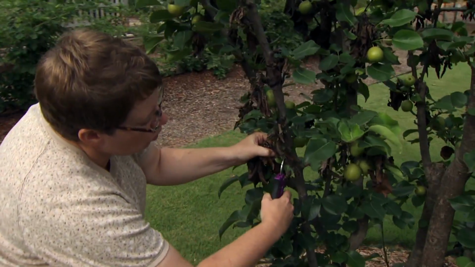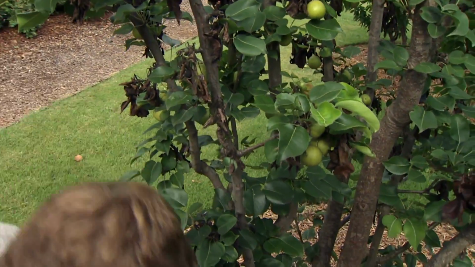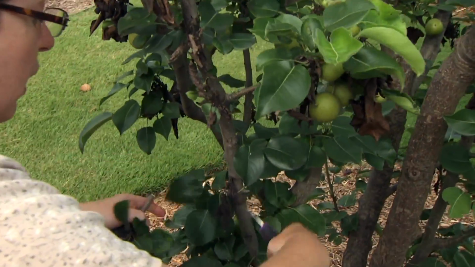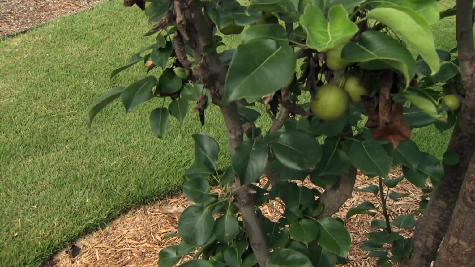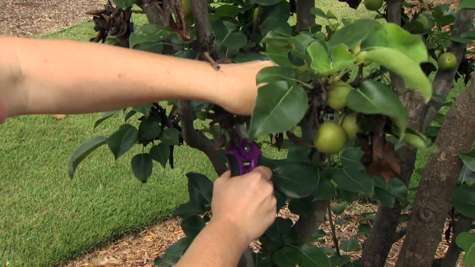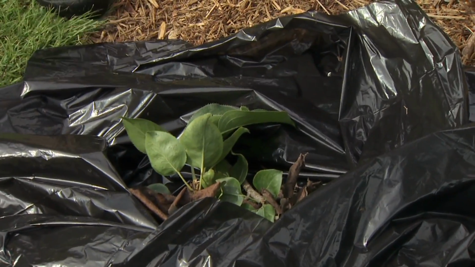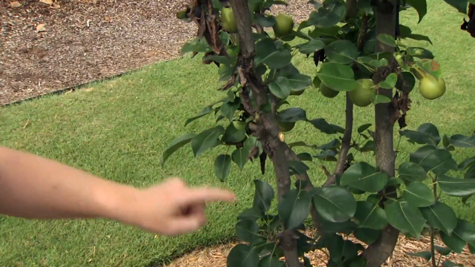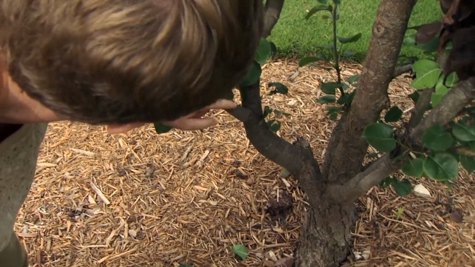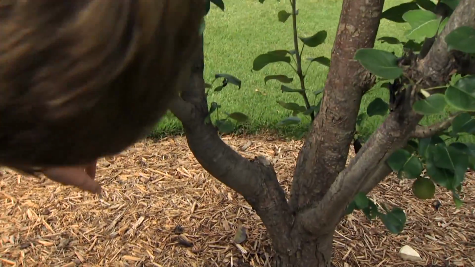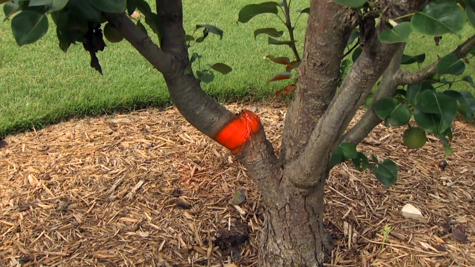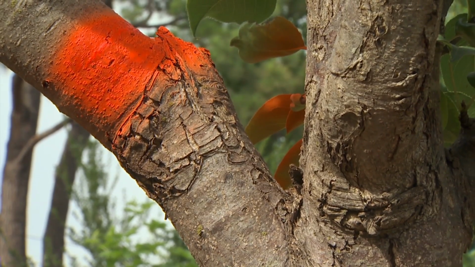So I'm going to remove this right here, and with all diseased material, you want to throw it away, not compost it, and remove it from your site. Now, if I was actually cutting back all the way for the disease, I would follow where my disease was, and I would cut back to 12 inches lower than the most recent infection. Oh, there's one down here, so I would have to cut it way back here. So in the winter time, I'm going to come back and cut that tree way back here.